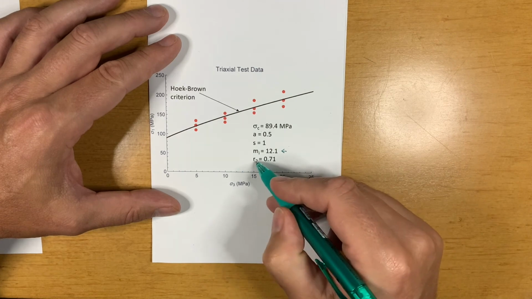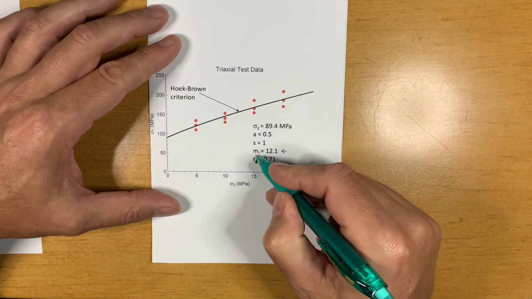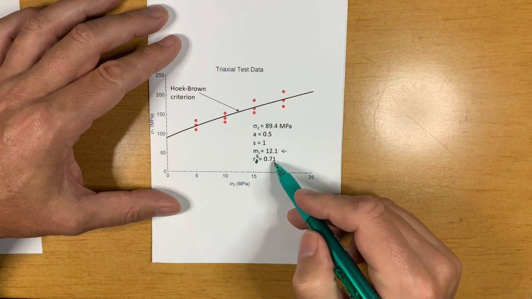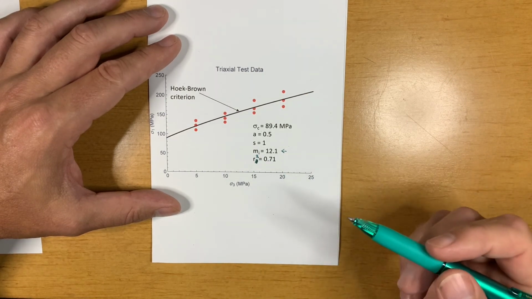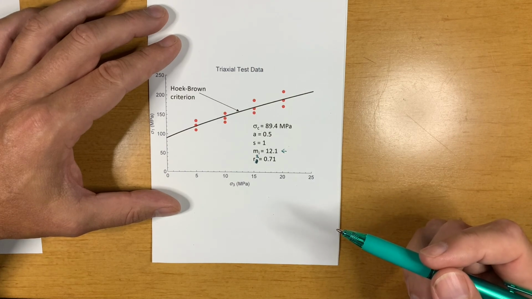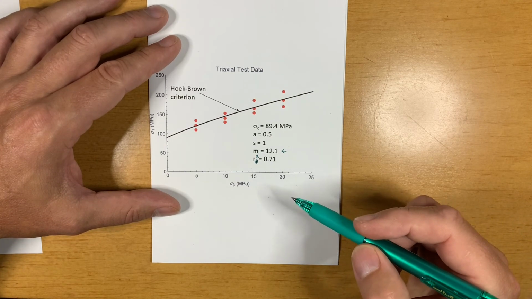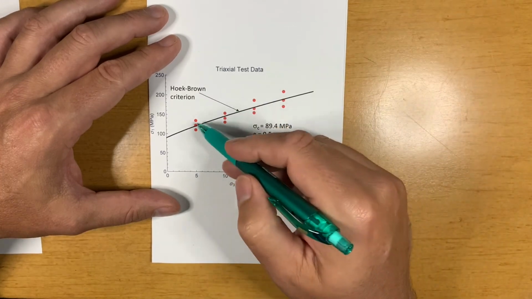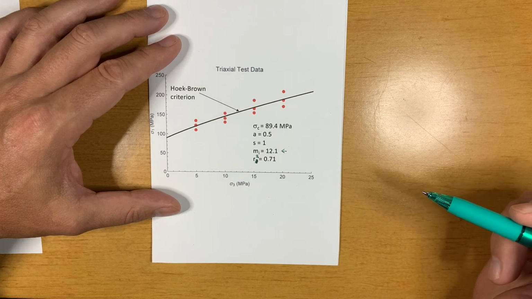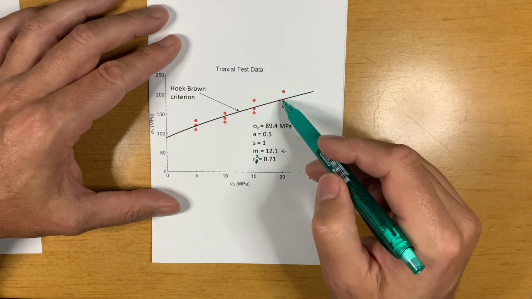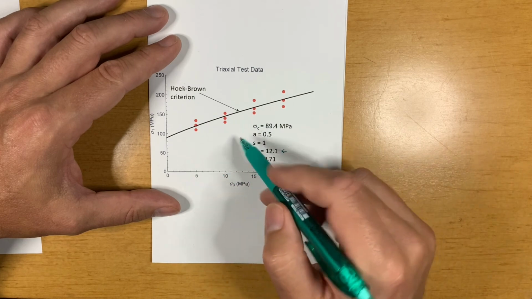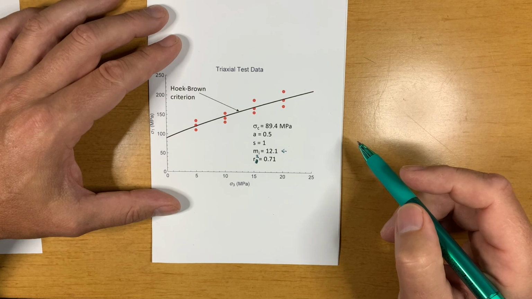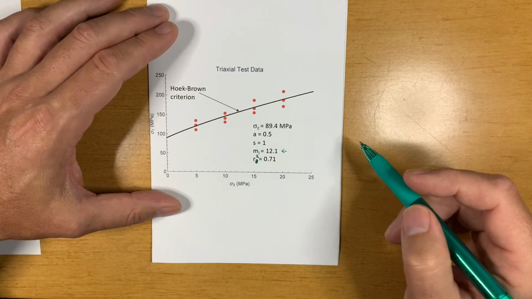And we have an R squared value of 0.71, and that indicates a pretty good quality fit. Not tremendous though. You can see there clearly is some spread for each confinement level, but truly the data is very well behaved, and using your judgment, you can see that that is a pretty decent envelope.